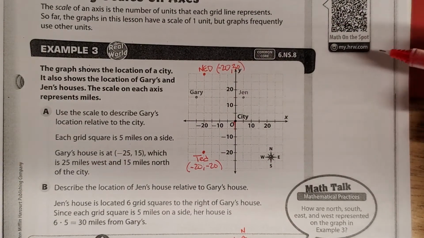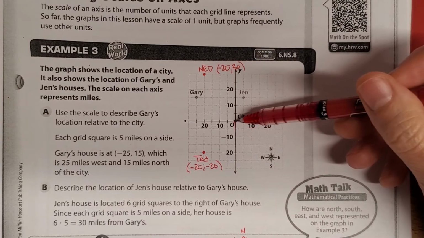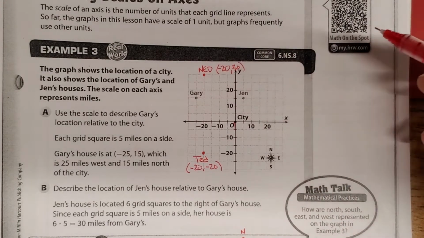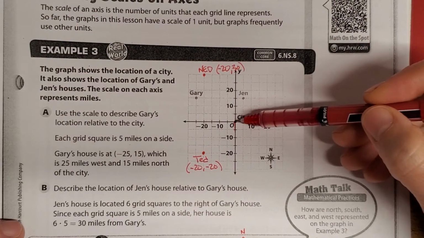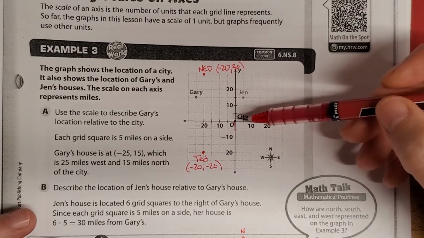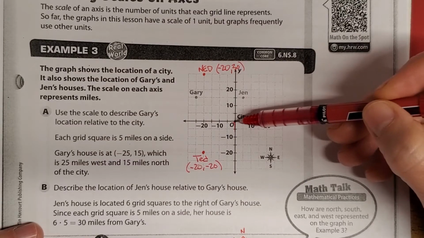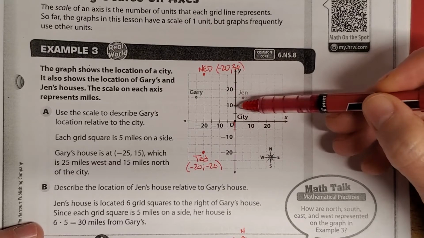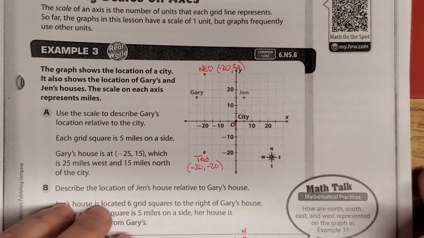Okay. Coordinates of each brother's house. So we were just finding the location relative to the city, which is what we were trying to do. And finding out that each one of these lines was worth 5 turns out to be a big deal. So there were 2 lines between 0 and 10. So that means 10 divided by 2 spaces means 5 per space, right? We talked about that with number lines.